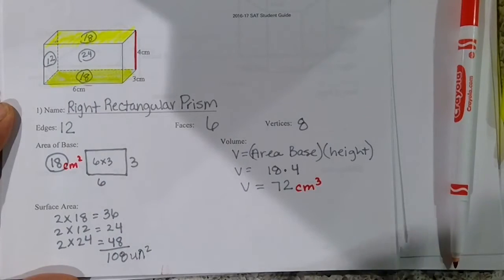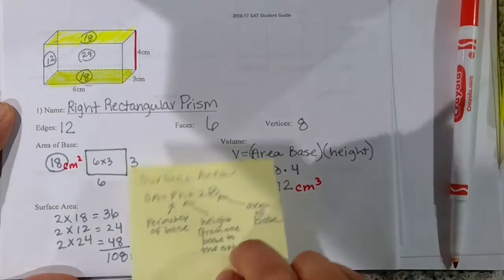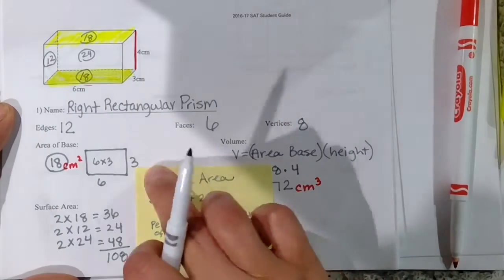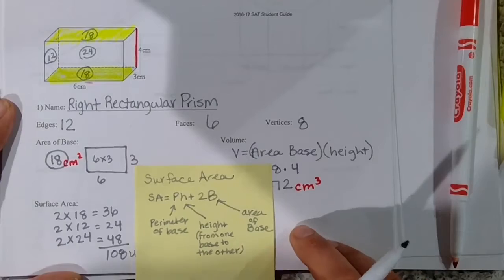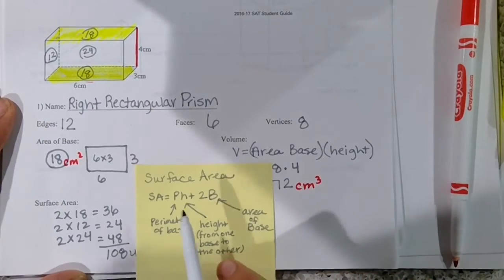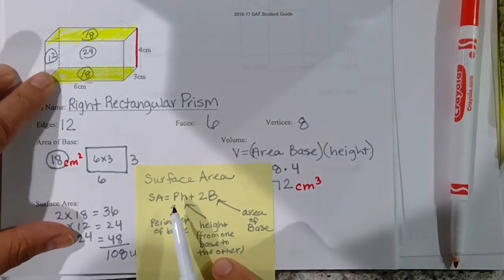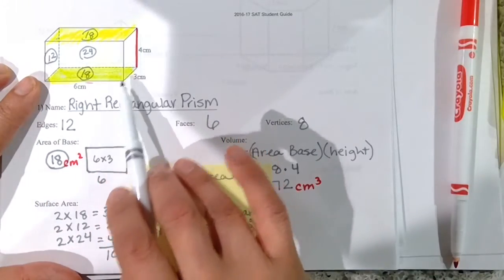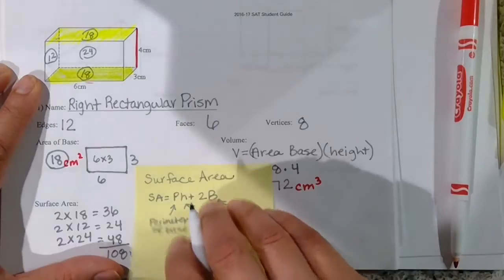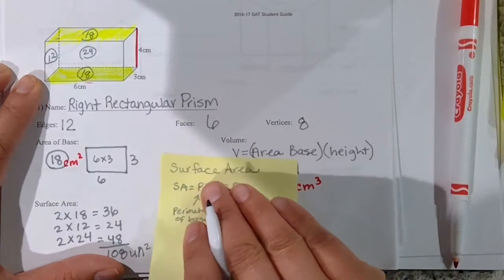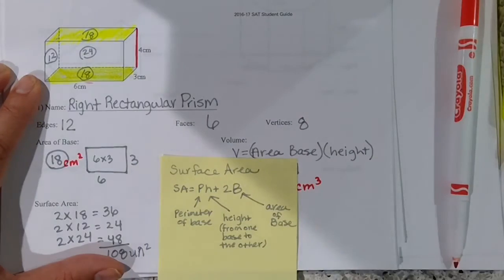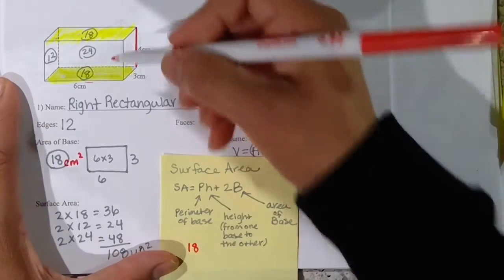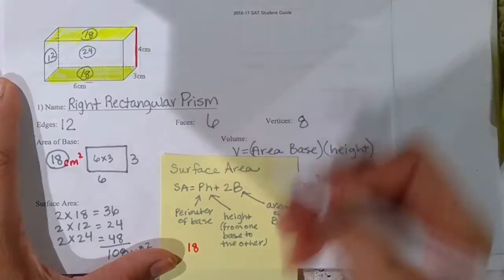If you like formulas, there is a formula. And the formula for a surface area of any right prism is this. What you do is you take the perimeter of your base, so 6 plus 6, 12, 13, 14, 15, 16, 17, 18, perimeter of your base, which is 18, and you do the height. The height is from one base to the other, so that's 4.